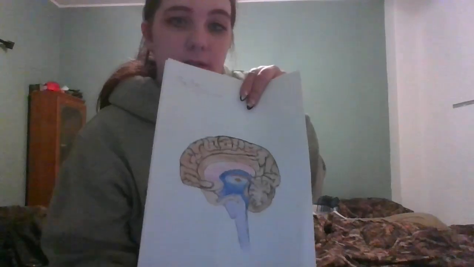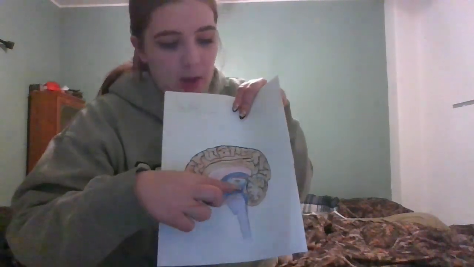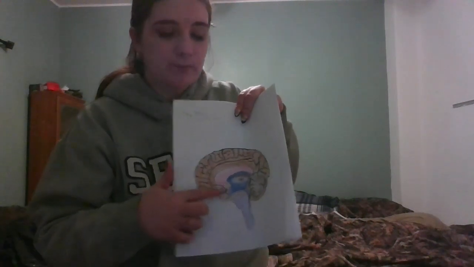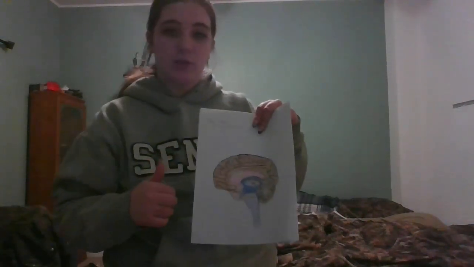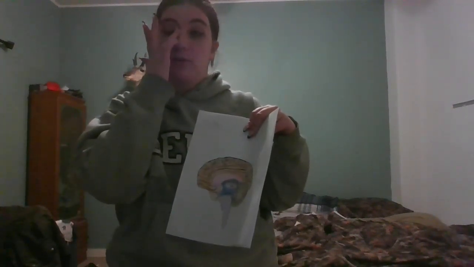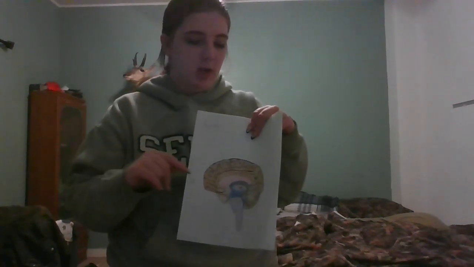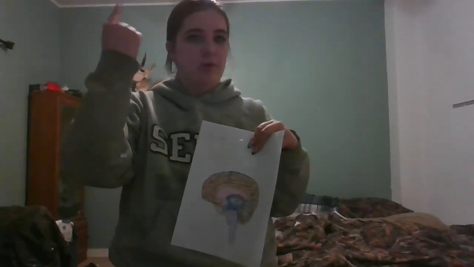This is going to be the fourth ventricle. Again, I apologize, it's hard to see. The fourth ventricle is going to be this little section here. And it's going to come up here and connect to the third ventricle. And the third ventricle is going to also connect to the lateral ventricles, which there's two of those. And the whole ventricle system is connected, so the fluid can just continuously come in and go through.